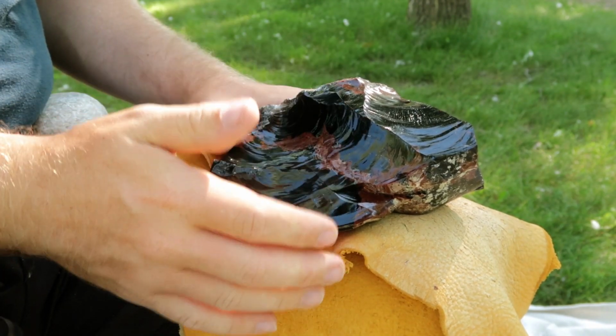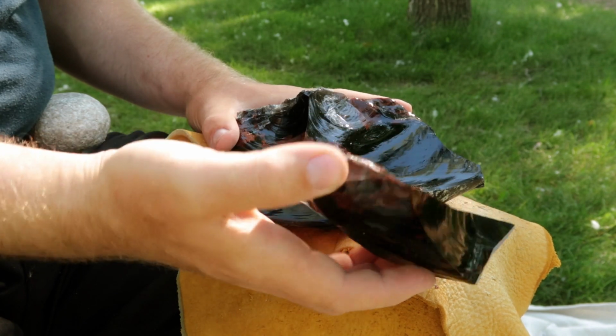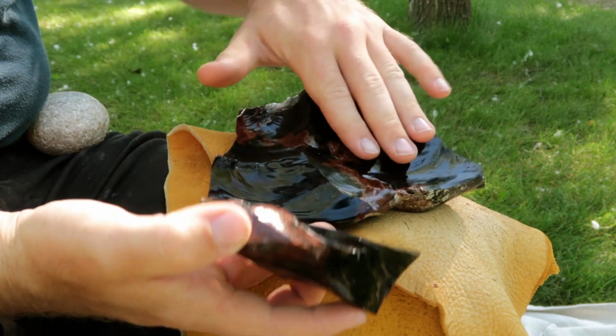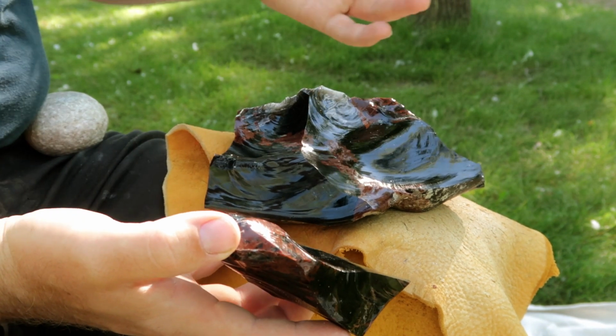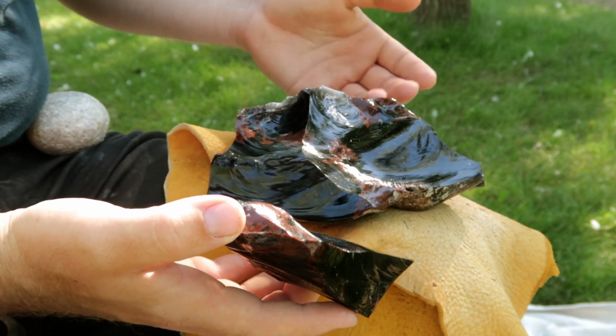When I strike a piece of stone, what's removed is a flake. The piece of stone itself is called a core and can be used to refer to any piece of stone from which flakes are struck.